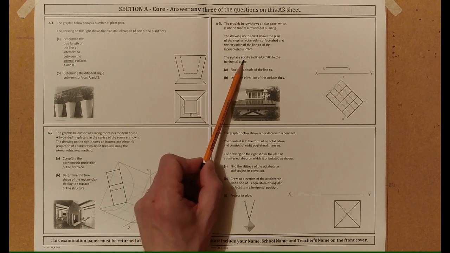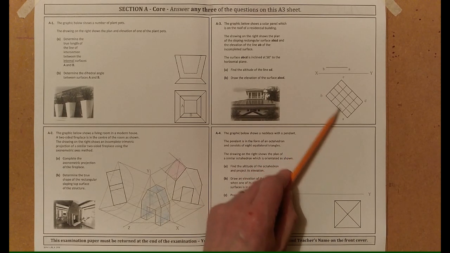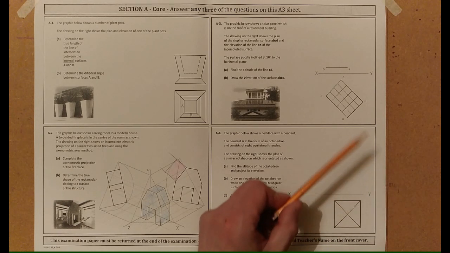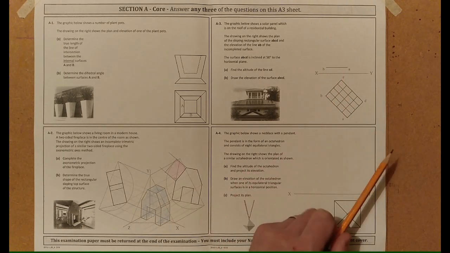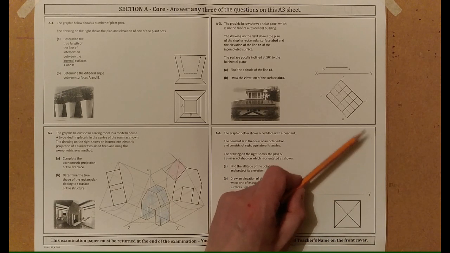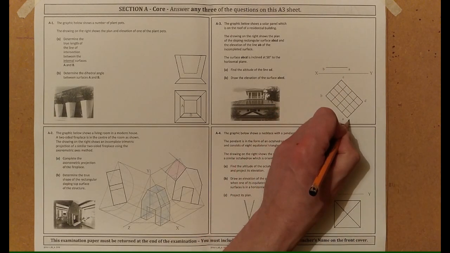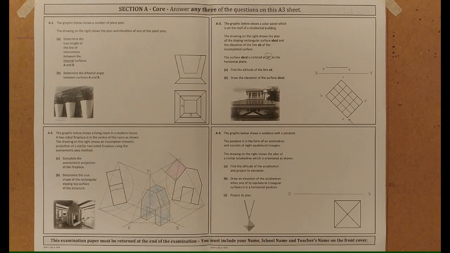You're asked here, so the surface ABCD, you're told, is inclined at 50 degrees to the horizontal plane. So what we do know about that is that the line AB here in the elevation, we can see that that's horizontal. So we need to figure out the height of CD up here for the elevation. And the way we're going to do that, we're going to imagine we're looking along a point view of the line AB in order to get the true inclination of 50 degrees. So what that requires is for us to project an auxiliary elevation.